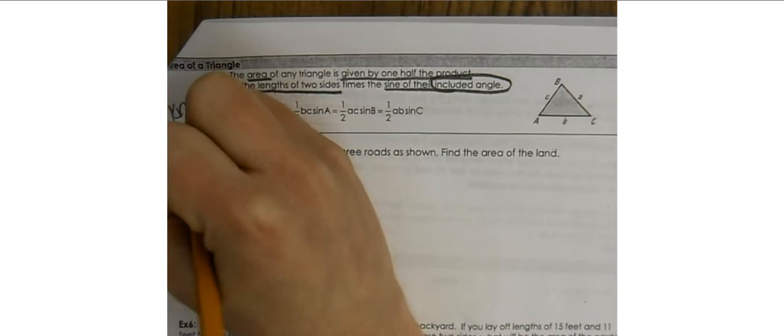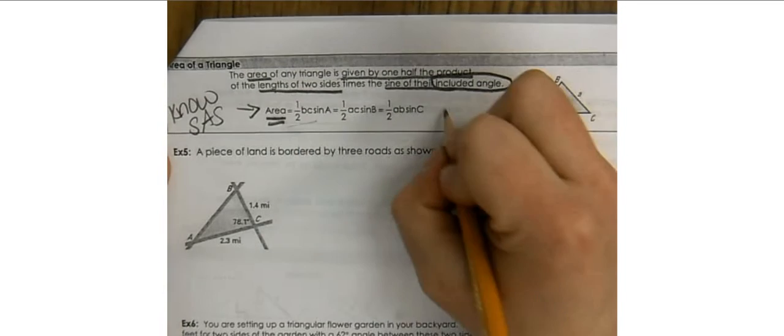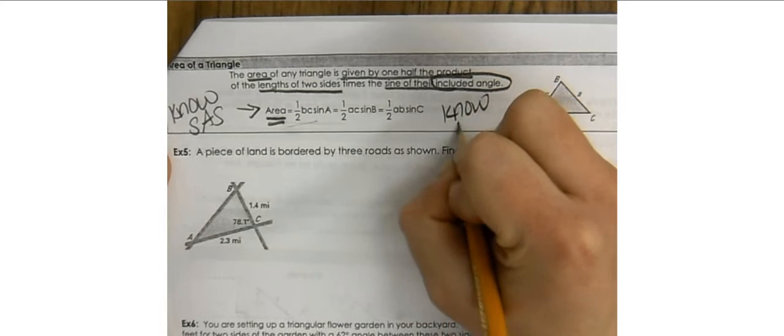So what needs to happen is you need to know side, angle, side in order to use this formula. This is a formula that I need you guys to please make sure that you know and study for your test. This is the side, angle, side area formula. And the way that you do it is this.